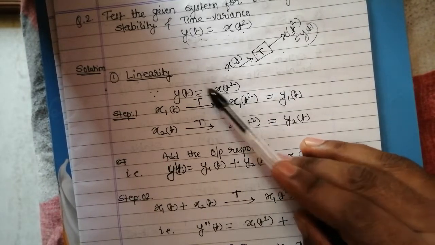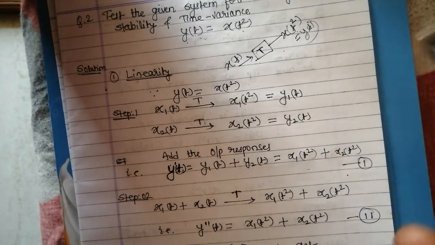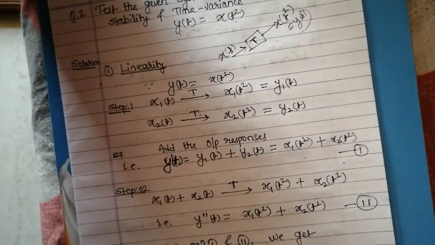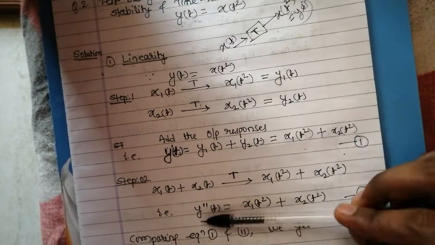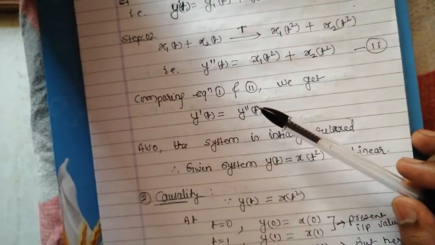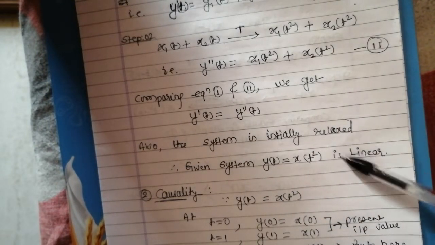So if it is 0, y of t is going to be completely 0. So this is how your system is initially relaxed. Okay, so system is initially relaxed, first thing. Second thing, the step number 1 and step number 2 responses are equal. That's why as a whole we checked that the given system y of t is a linear system.